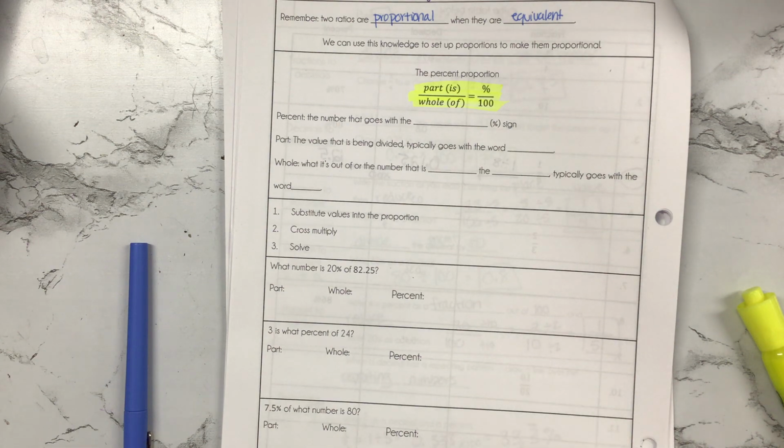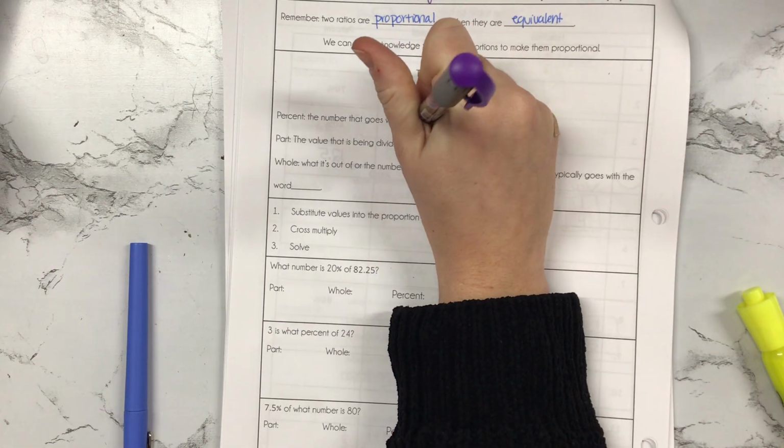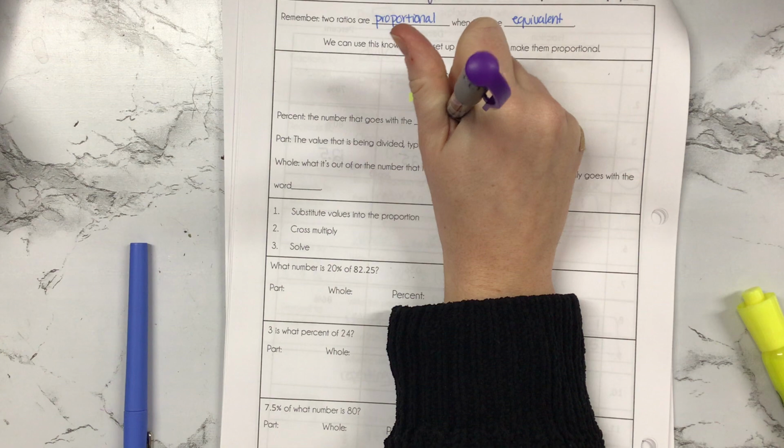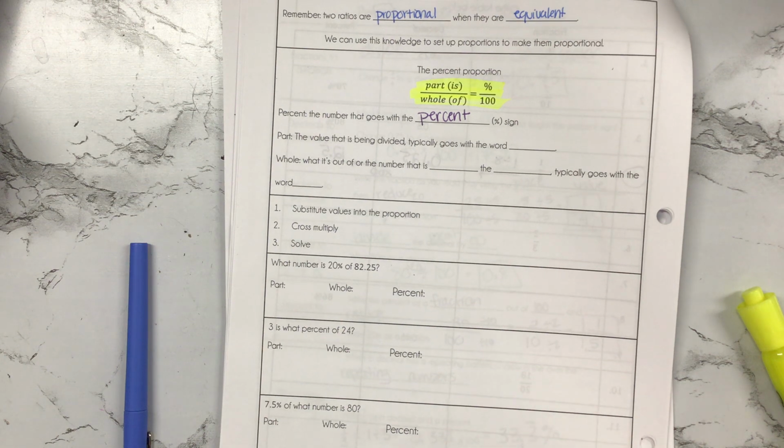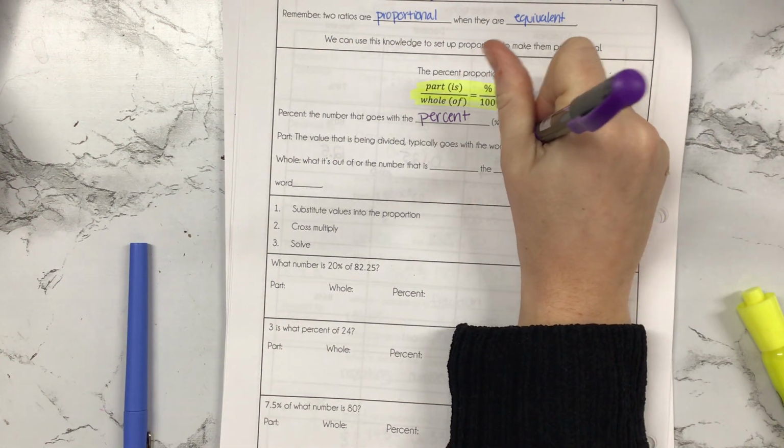So the percent is the number that goes with the percent sign. So that should usually be one that you can just find by looking at it. Then the part is the thing that's being divided or split up, the smaller piece, and it typically goes with the word is.